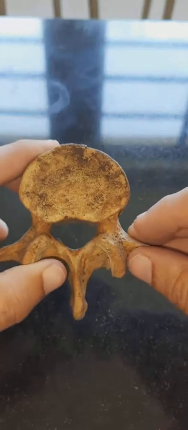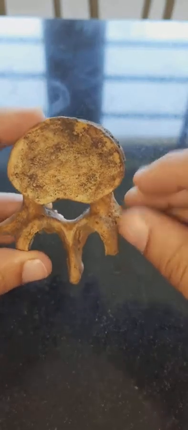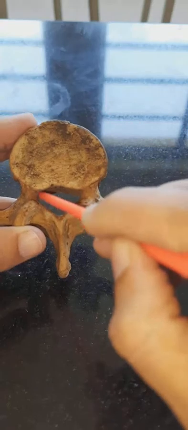Now let us come to the vertebral foramen. Here you can see this is the vertebral foramen of the lumbar vertebra. The shape of the vertebral foramen appears to be triangular.